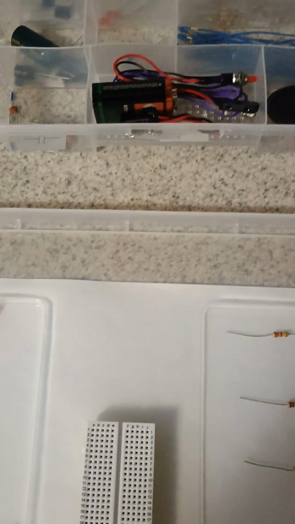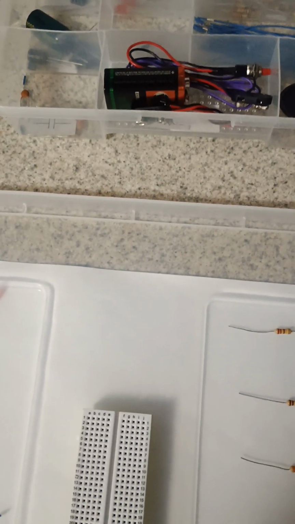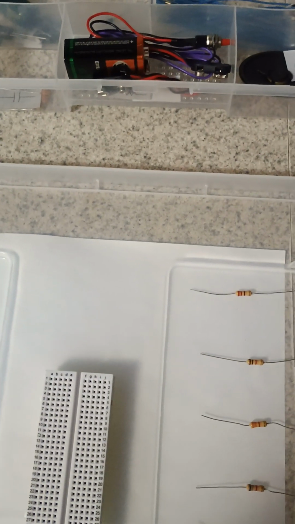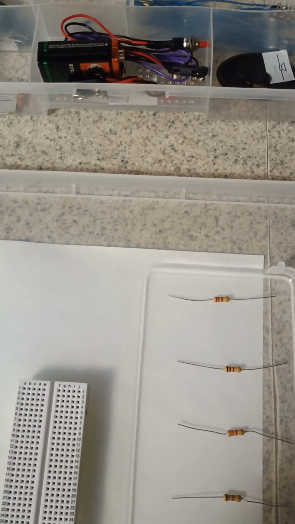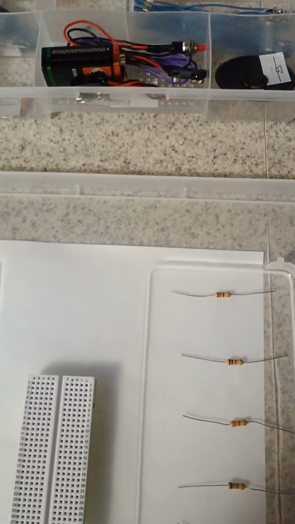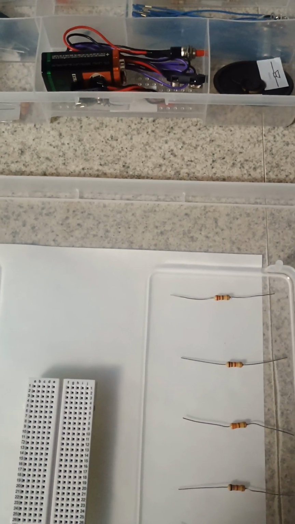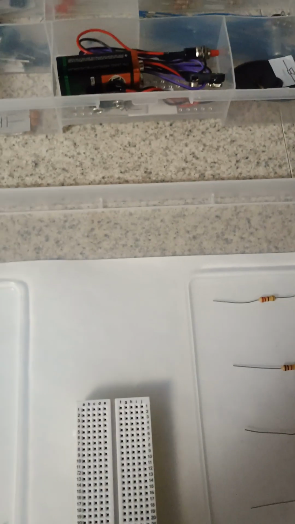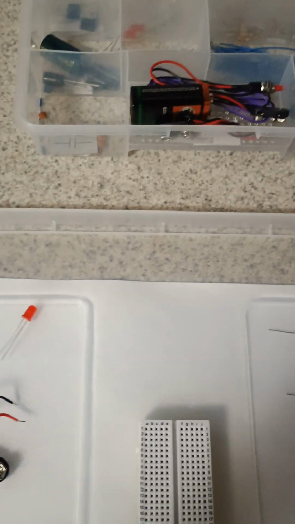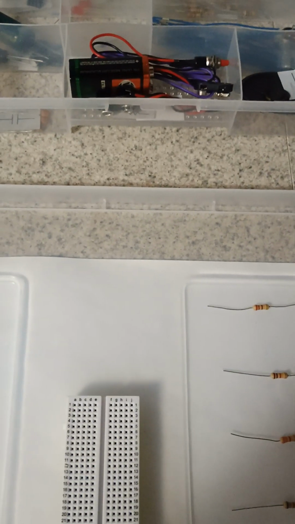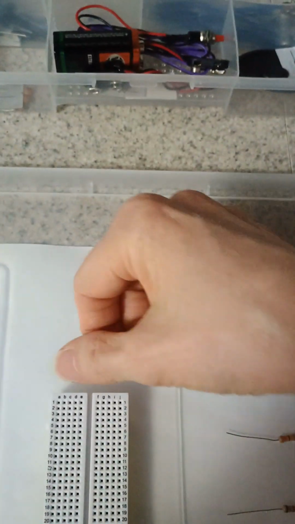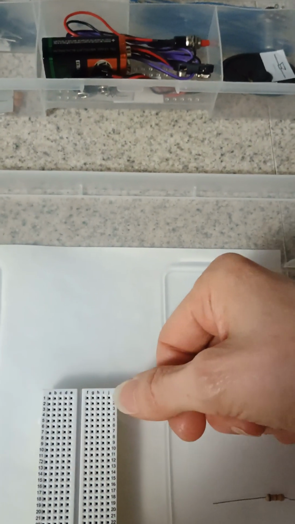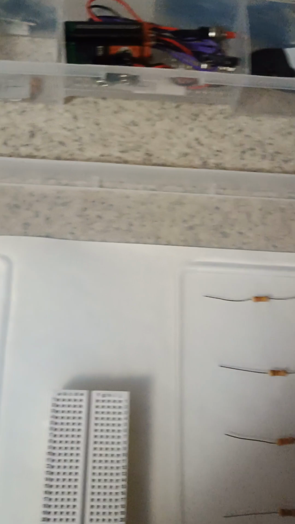Our first resistor is red, brown, gold, which would be our 220 ohm resistor. And we're going to put it in 1J and 10J. So we're going to look at the 1, we're going to come over to J, and we're going to go 1J and 10J.